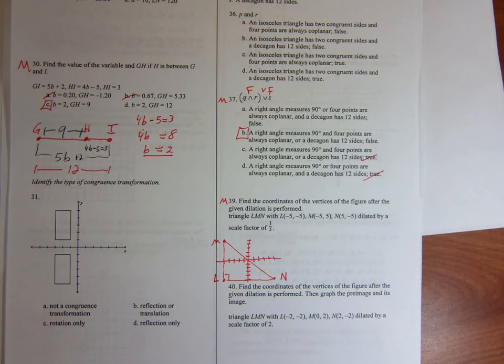So we have our 3 points of our triangle. It doesn't specify a center of dilation, so what's the default? Origin, and it's the easiest thing to do is at the origin, guys.